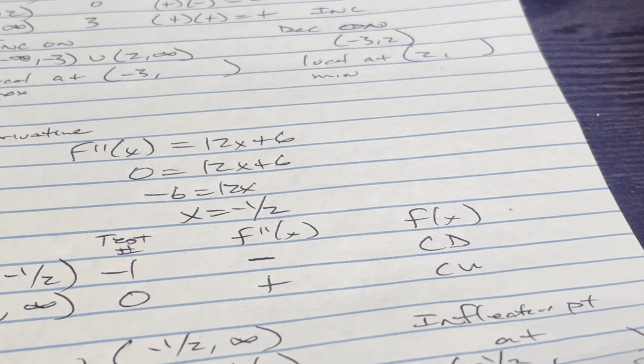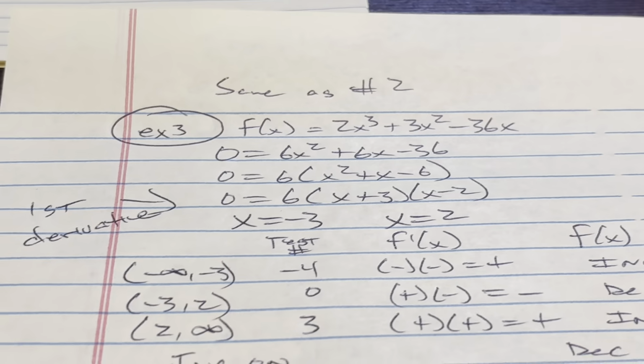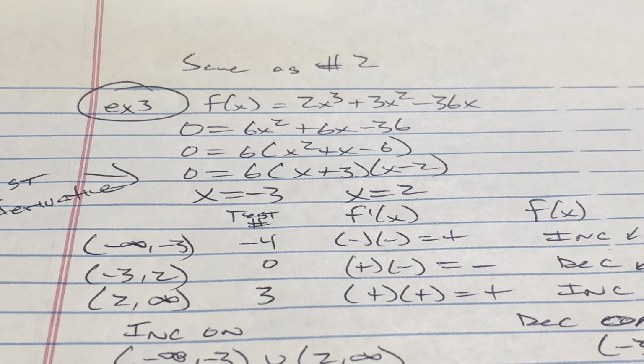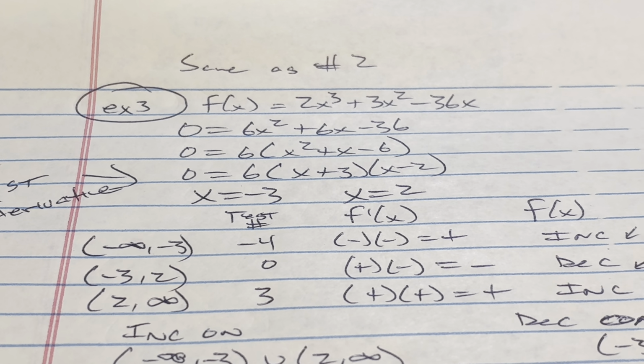All right, folks, this is the same as number 2. And we'll just continue with this. We want to spend some time on this. This question is great because it answers the previous questions that we had with the first derivative test. We got to do everything here.